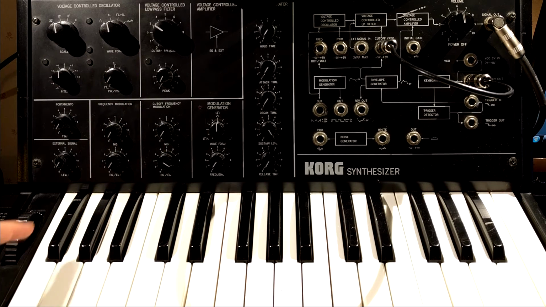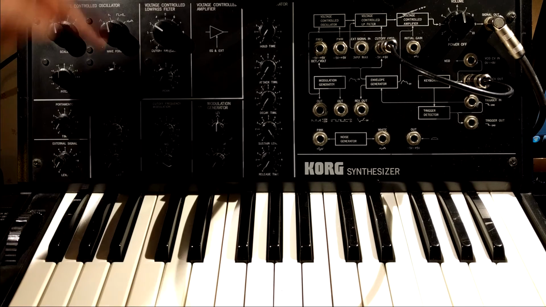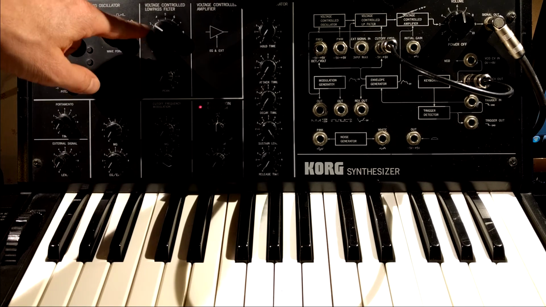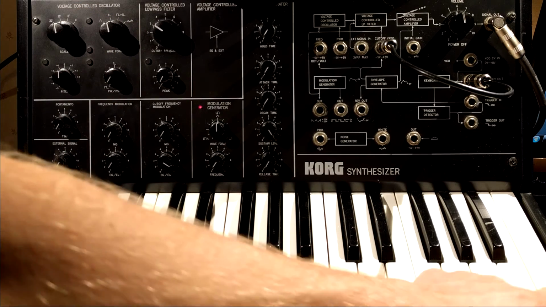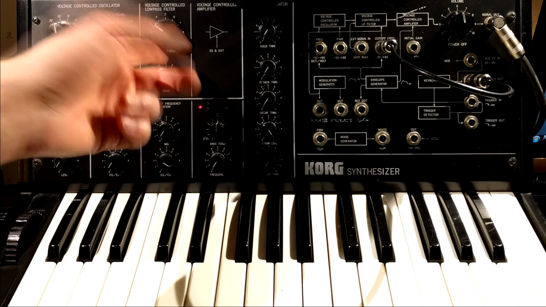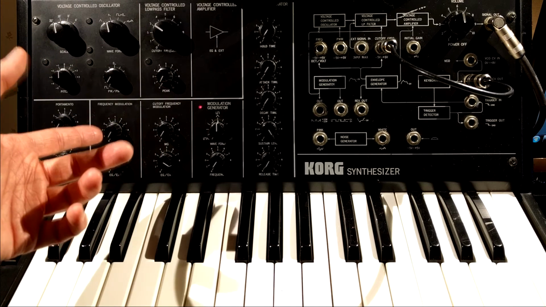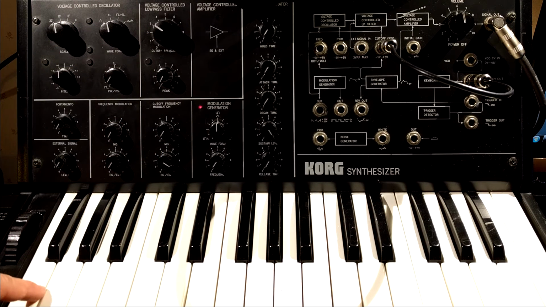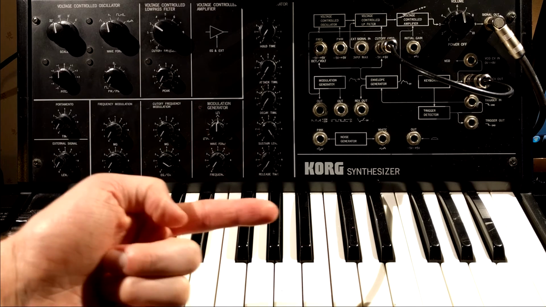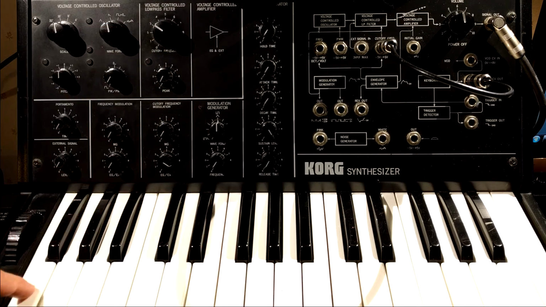That means that this note will keep the filter setting here on the lowest, but this one is gonna go to wherever, I think fully open, maybe. So each key on this keyboard in that direction will open the filter more.